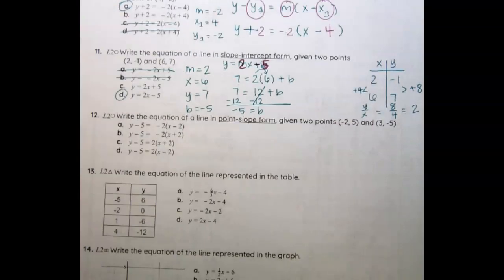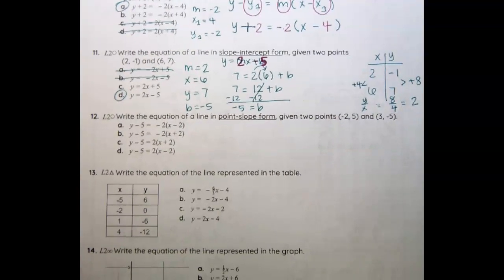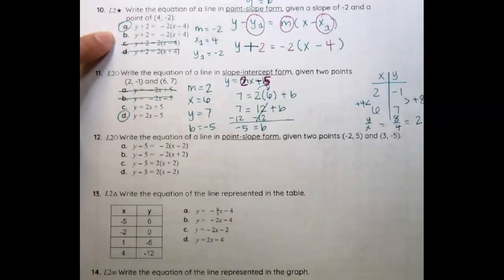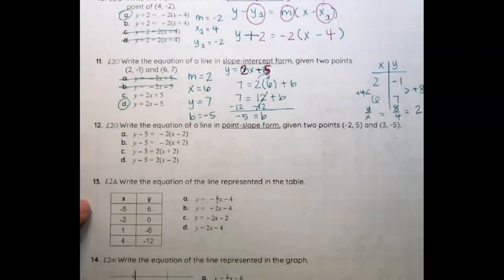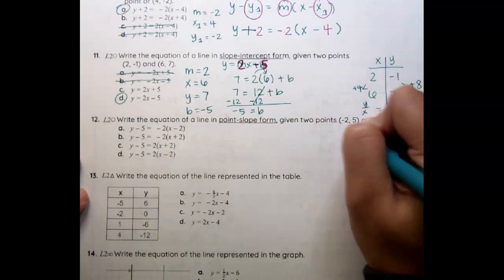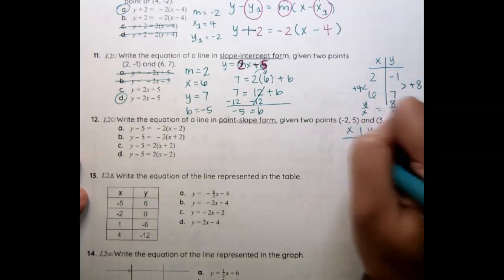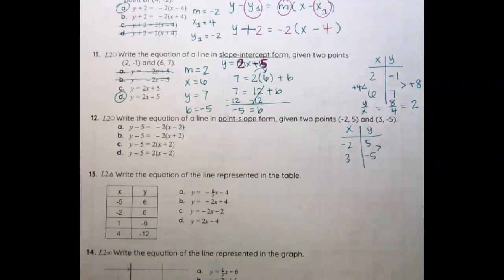Number 12, write the equation of a line in point-slope form given 2 points. So this is a little bit more work than number 10. So we're writing it the same format, but this time I don't have the slope. I need to find it first. So I'm going to find my slope first. I'm going to use a table. Negative 2, 5, 3, negative 5. So to get from 5 to negative 5, that is minus 10.